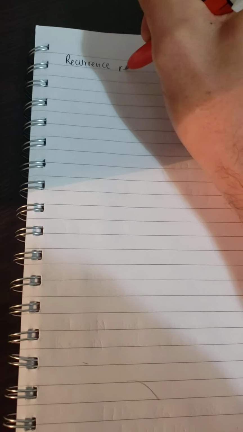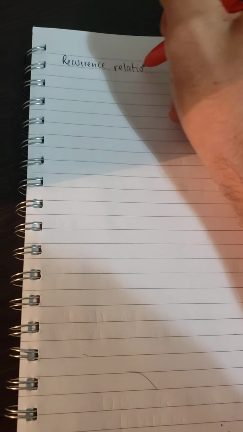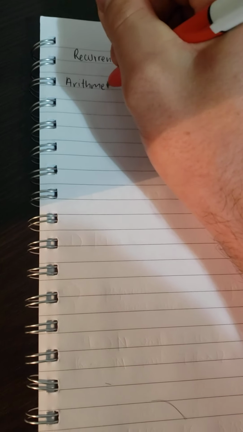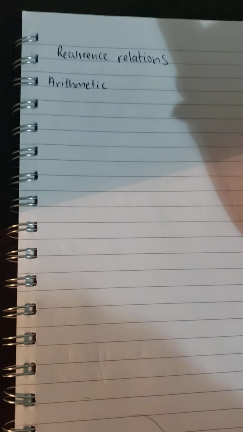Okay, so a recurrence relation is just pretty much a mathematical sentence or phrase that tells us what the value of something will be after each term. So whether it be after each year, after each month, and so on. What I'm going to do is start with an example. The first example is going to be an arithmetic one, then I'll do a geometric one.